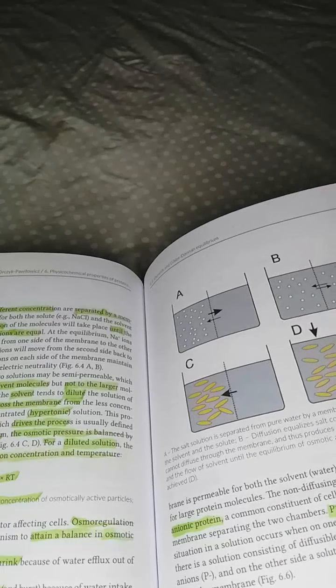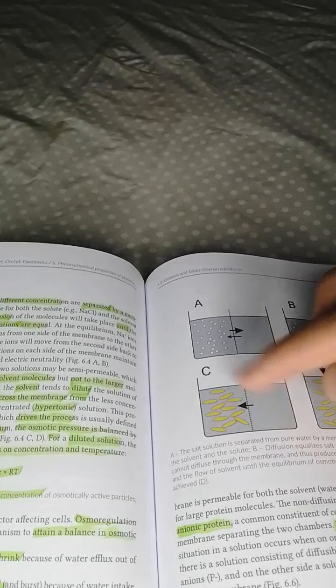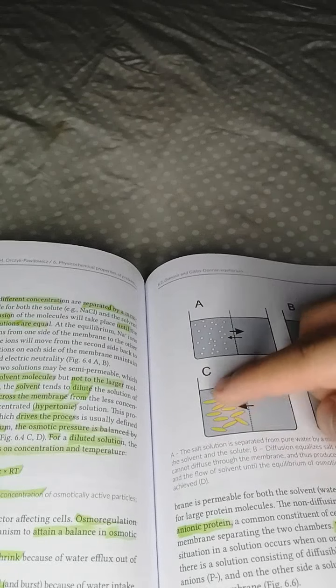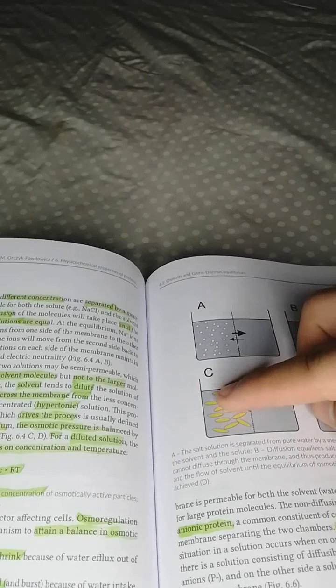If you have more water on the right than on the left, and you have a molecule which is unable to cross this semi-permeable membrane, but the water can, the water will move, since there's less water here and more molecules here, in order to achieve equilibrium, until the water gradient is balanced out.